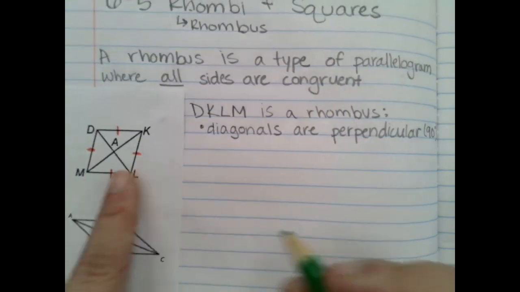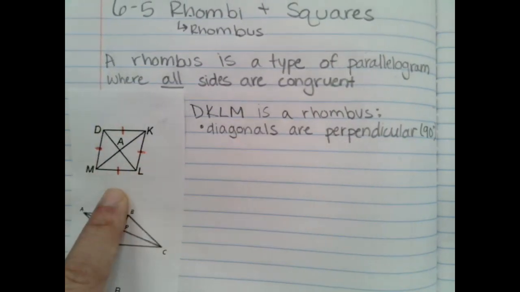Okay, so as I look at my diagram here, my picture, which ones are the diagonals? What segments?